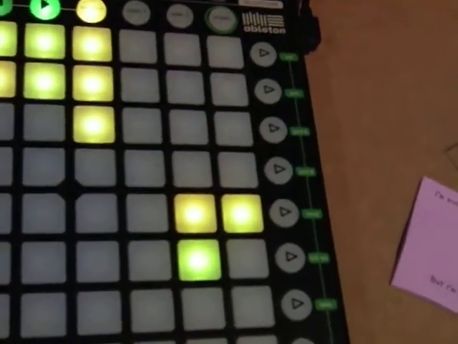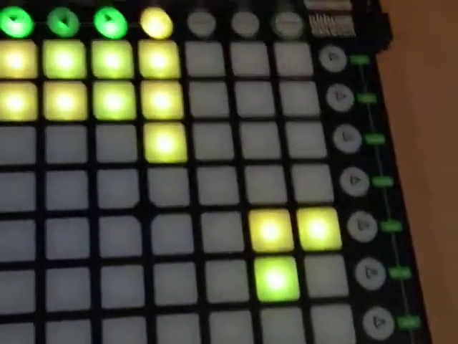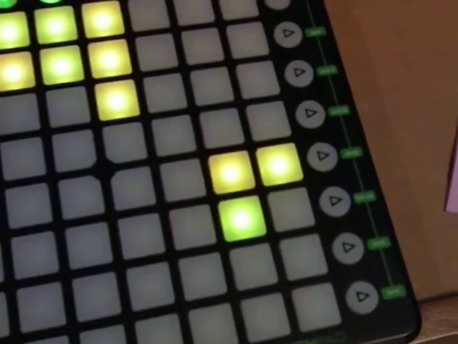Really, it's just an extension of Ableton itself. And I hope it made sense to you guys. But if it didn't, I'm sorry. There are probably better videos online anyway of how it works.